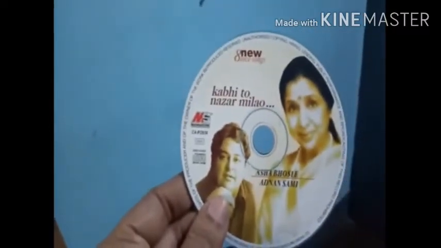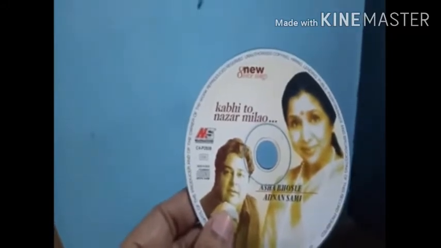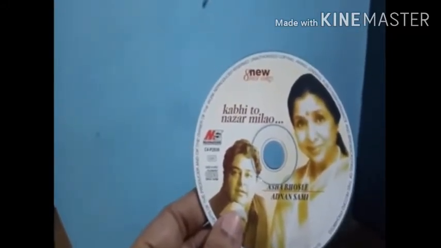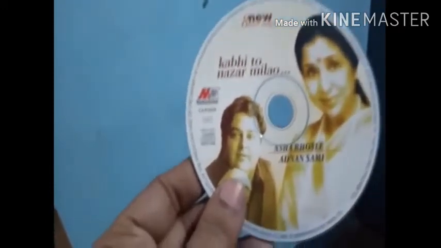Now I will show you how you can use a CD or a DVD. In my hand I have one CD. This CD contains some songs. Now to listen to these songs, I will have to first insert my CD in the CD drive. Now let's see how I can do that. First I have to see where is my CD drive.